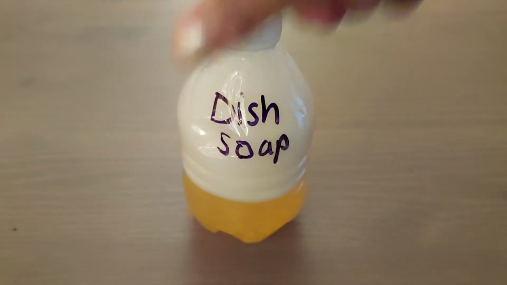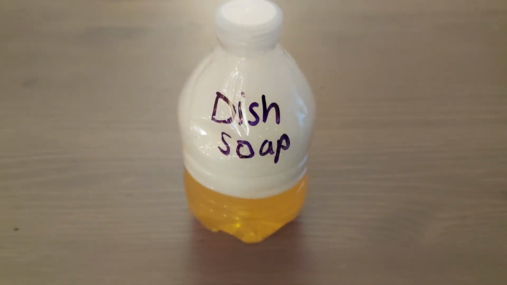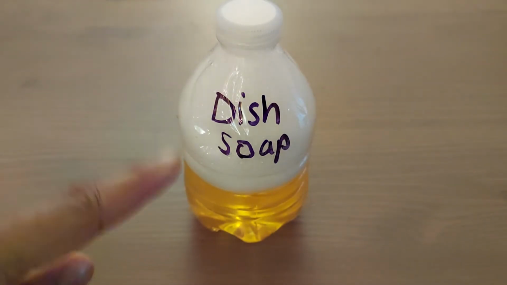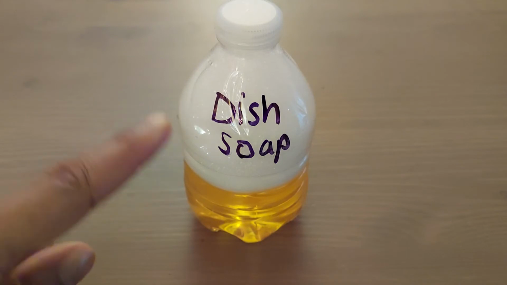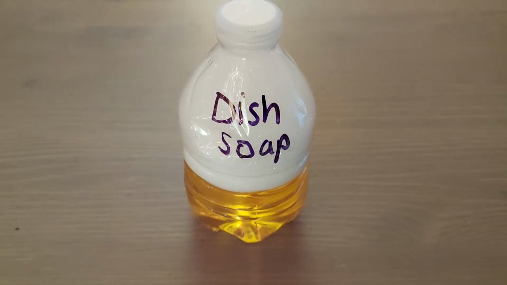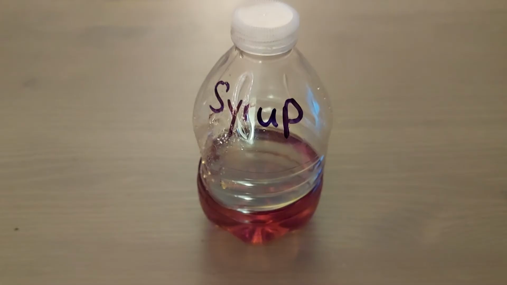All right. Wow, what happens when I shake up dish soap with water? As you can see at the top, we have lots and lots of bubbles or foam at the top of our bottle. And then it looks like the dish soap and the water mixed at the bottom, and it still has this orange color. We're going to leave that shaken up, and we're going to put it to the side and move on to our next liquid.